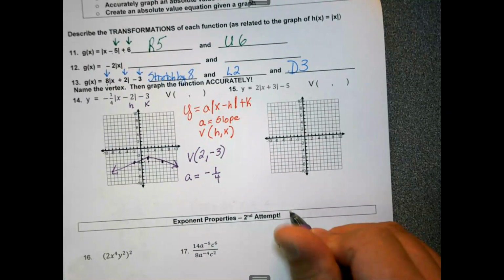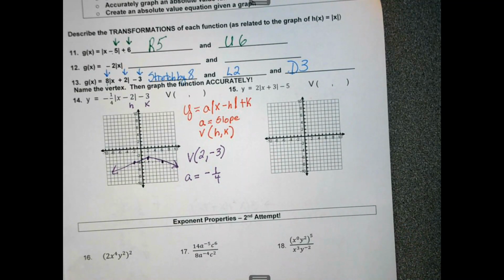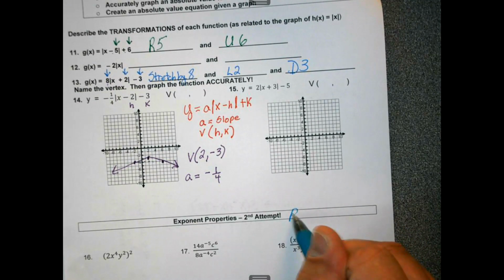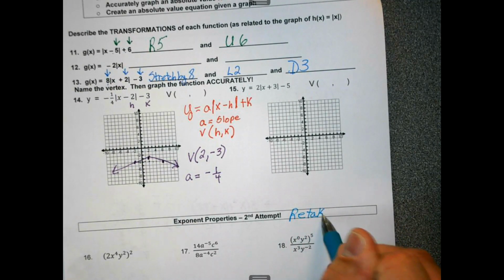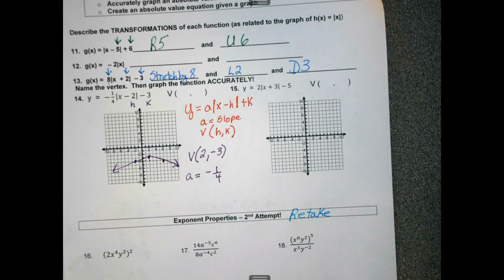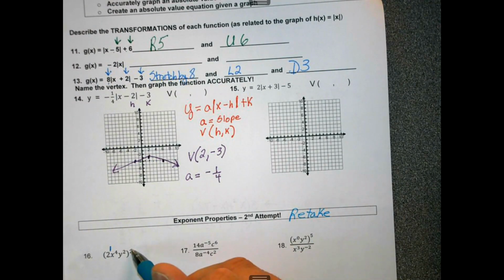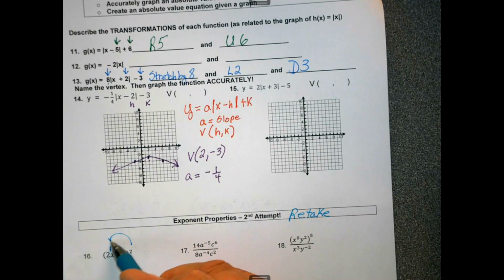All right, exponent properties. That's a retake. If I don't have an exponent, it's a 1. I have an exponent outside parentheses, so I have to distribute and multiply each exponent.